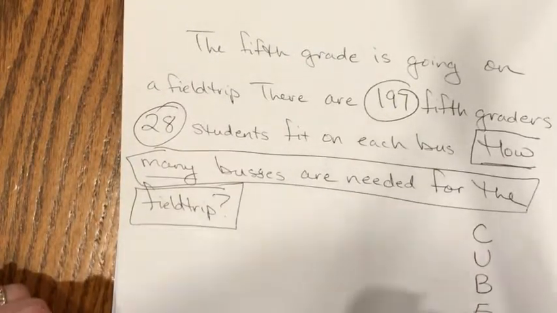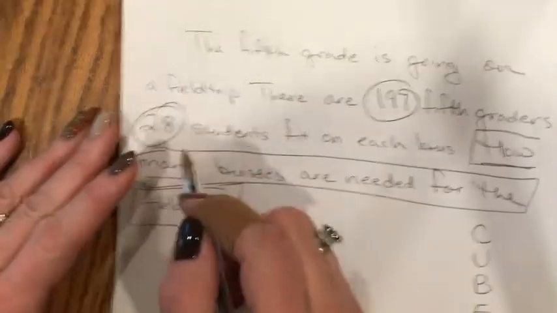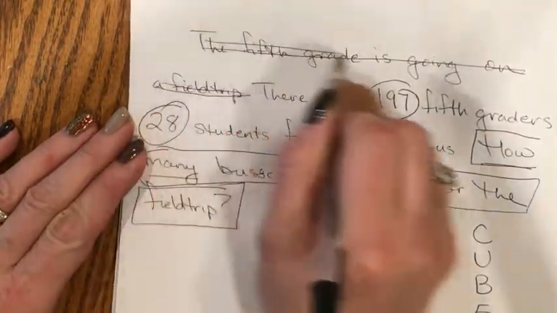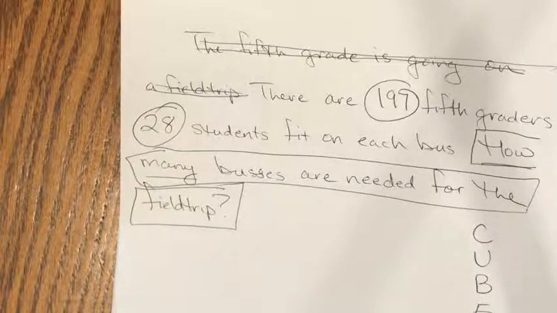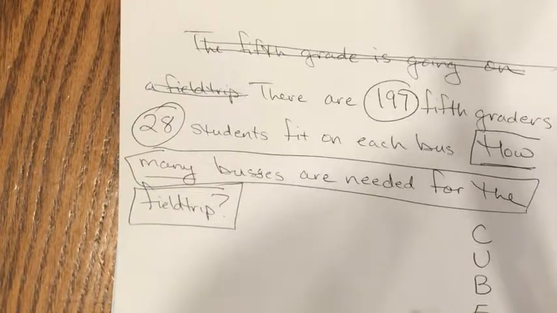Okay, E, this is my favorite one. This is where we get to scratch things out. We get to eliminate things that we aren't going to use. Okay, the fifth grade's going on a field trip. Well, that's really cool and fine and dandy, and I know we're all looking forward to it, but do we really need it for this problem? Nope. Doesn't matter if they're fifth graders or second graders or kindergartners or high schoolers. It does matter that there are 197 fifth graders and 28 students fit on each bus. Okay, so we've just eliminated.